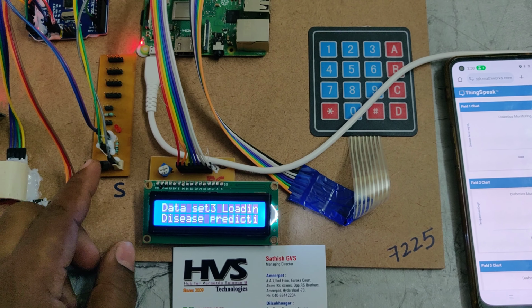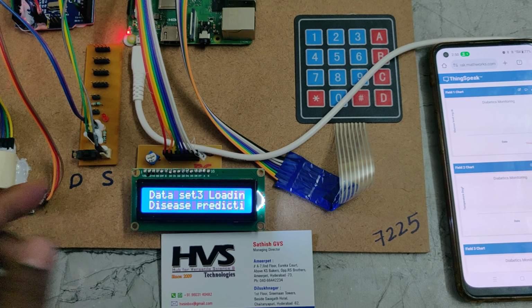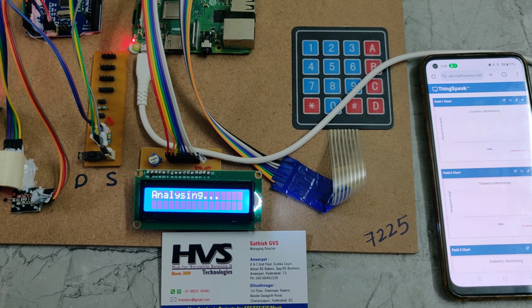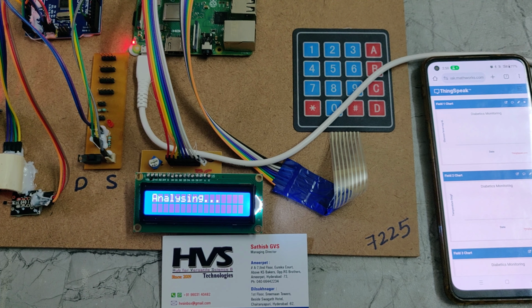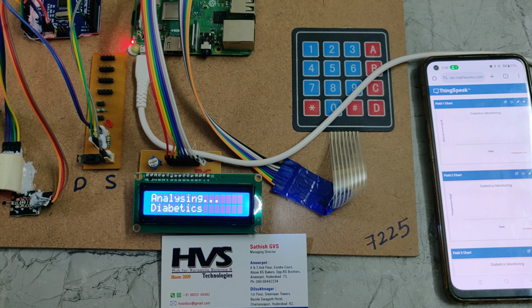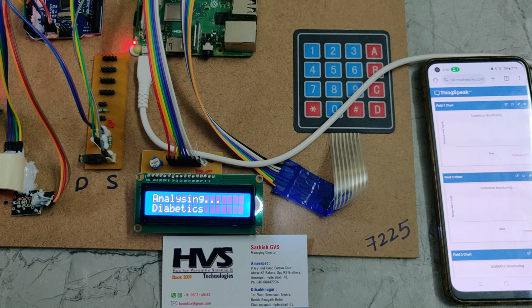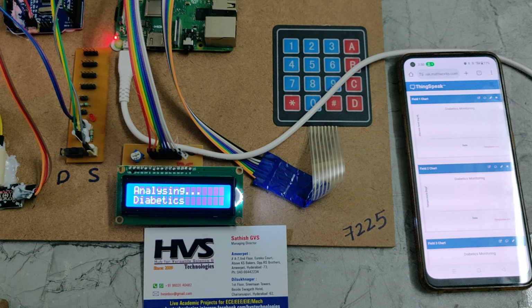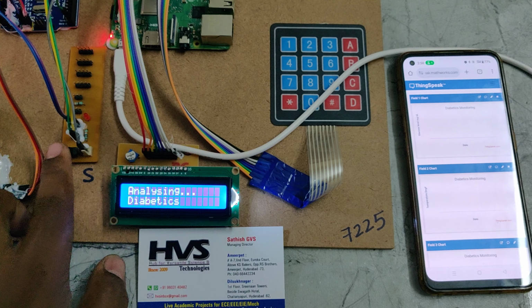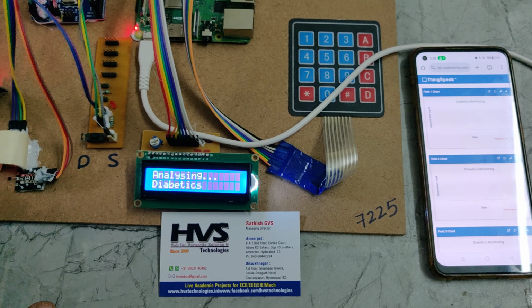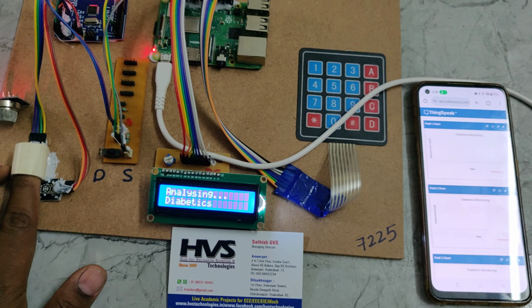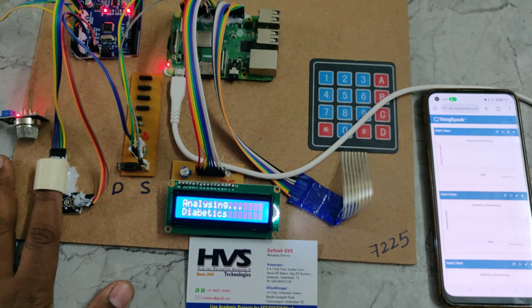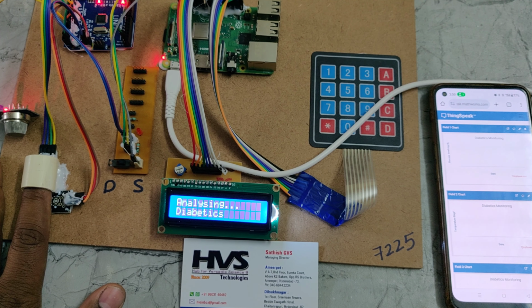After this, just place this in sensor mode. So like this, the decision was displayed on the LCD. Now when we place this in sensor mode, it hangs there until we place the input to the sensor.